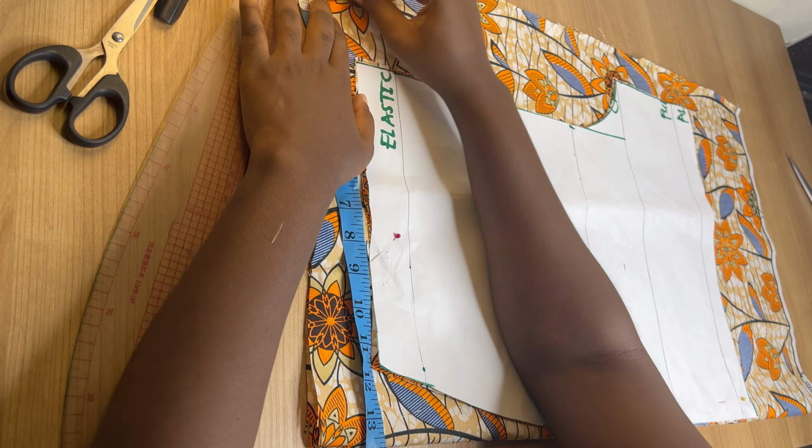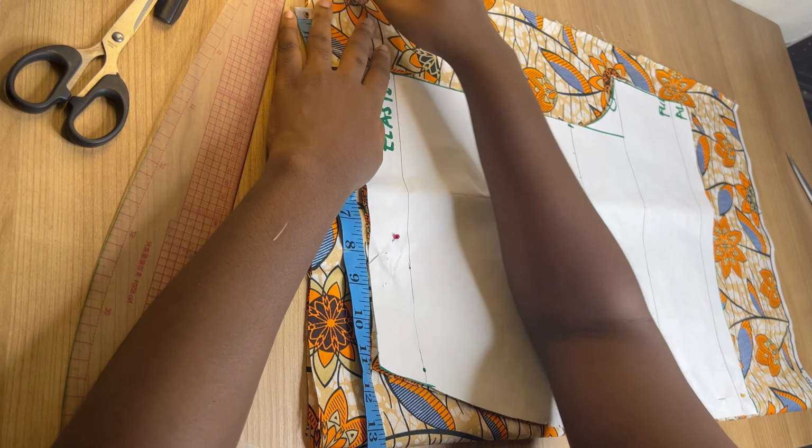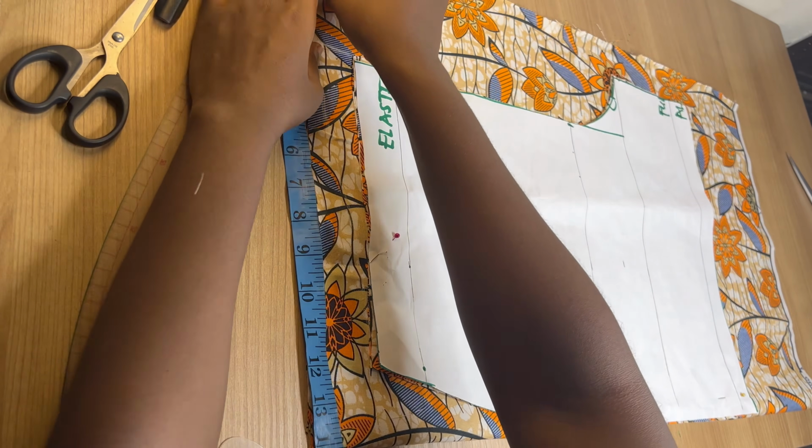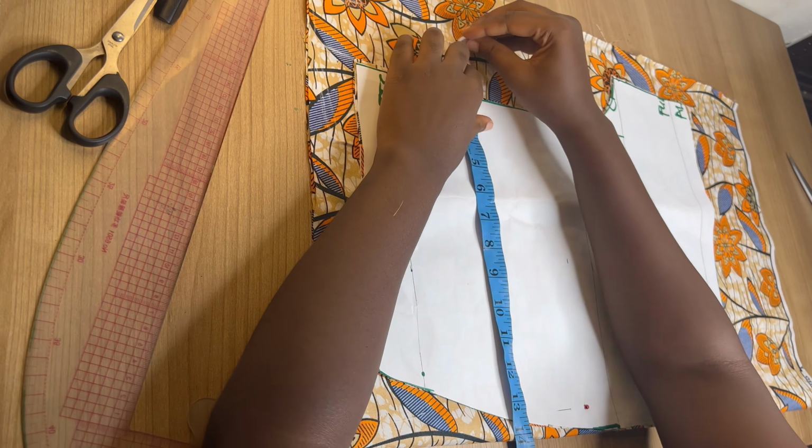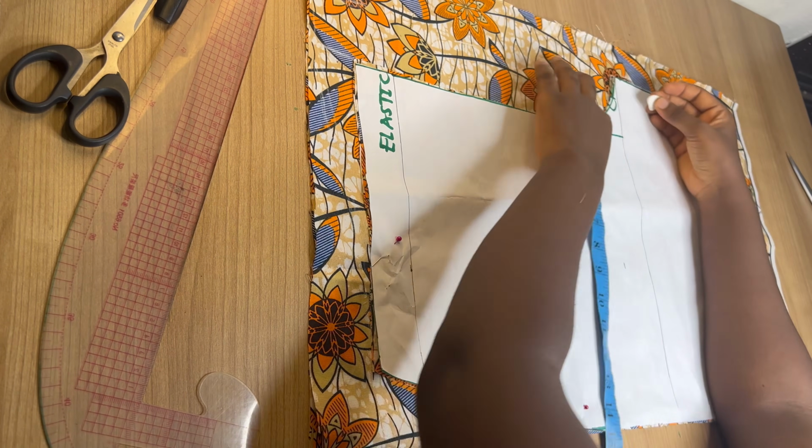So at the top part of this short, I'm going to extend it by 1 inch. If the person has a bigger bum, make sure it's up to 2 inches at the top, so you slant it down to the side of the short like that. And on the side, I'm adding about 2 inches extra.